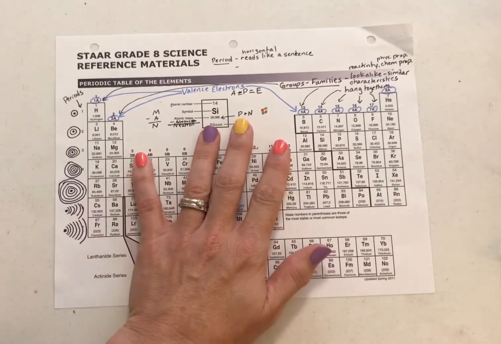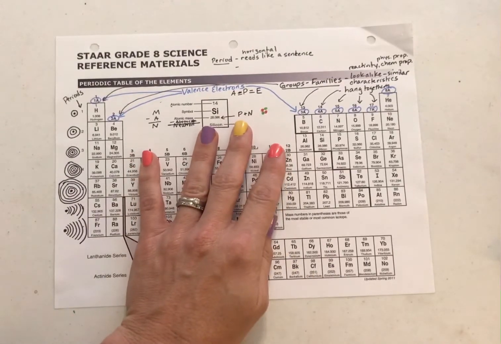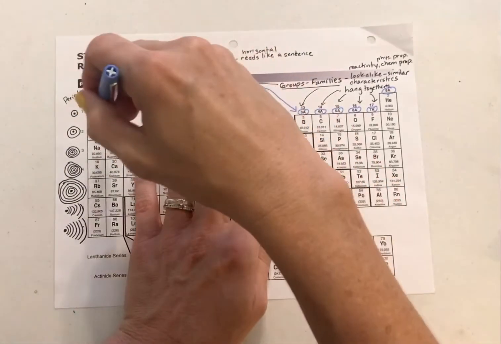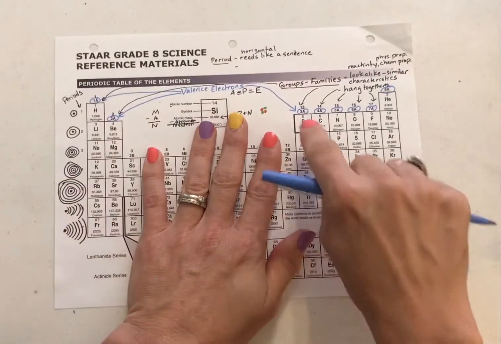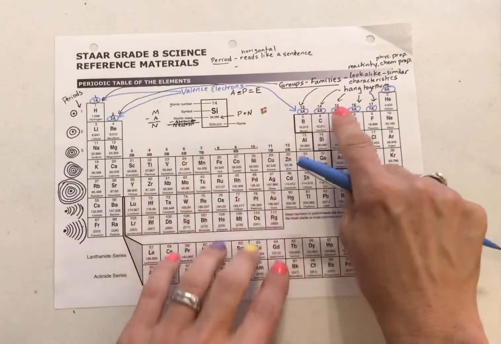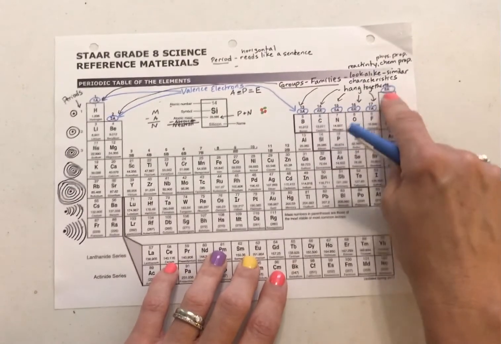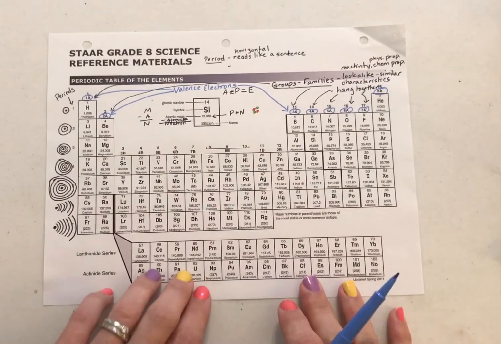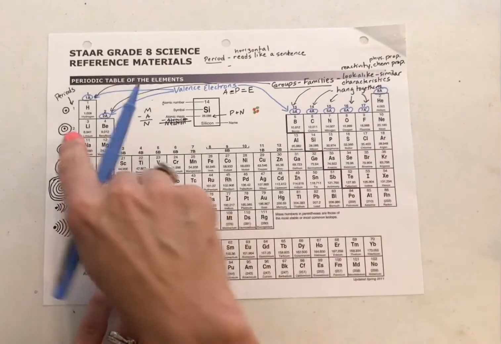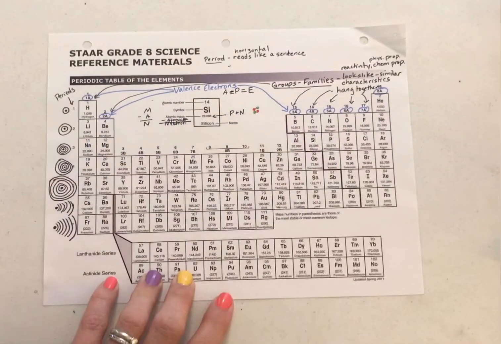You'll get into that more in chemistry, or if you want to find out more, you can ask me. But we count 1, 2, we skip these, and then it's 3, 4, 5, 6, 7, 8. So it's important to know how you can find the number of valence electrons. And that's right there. If the numbers aren't there, like I said, you can count up.